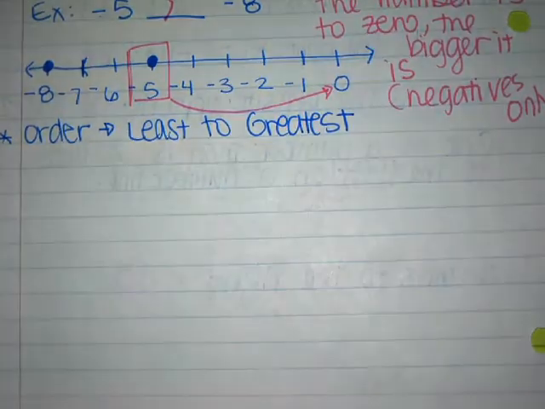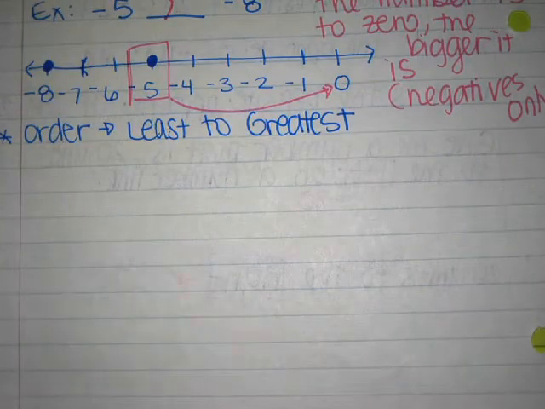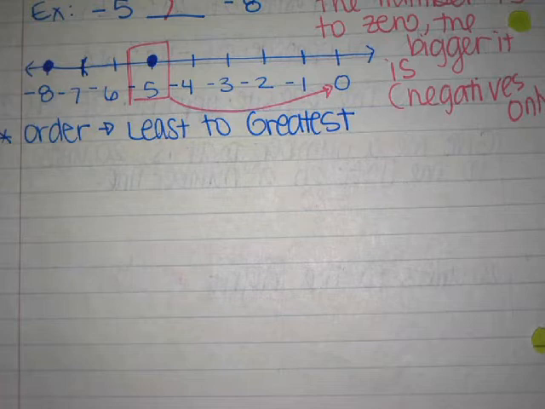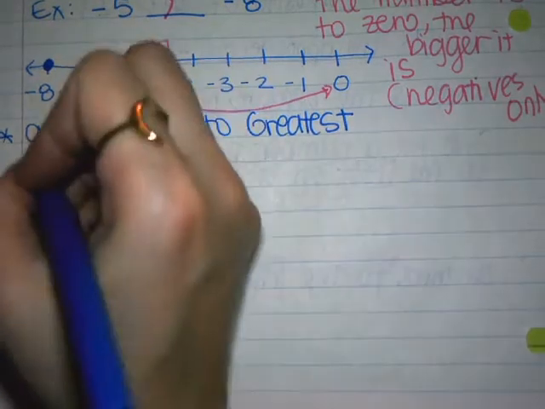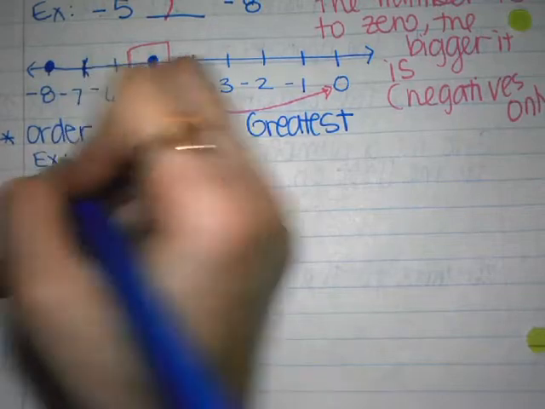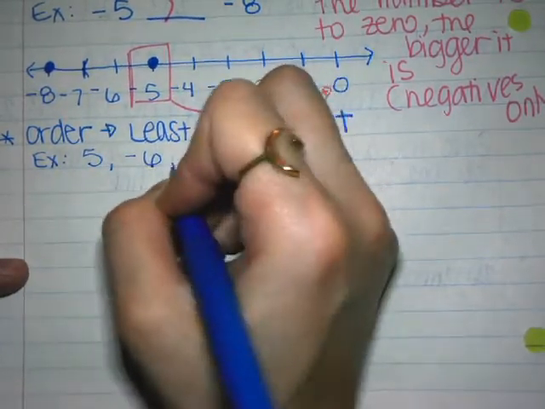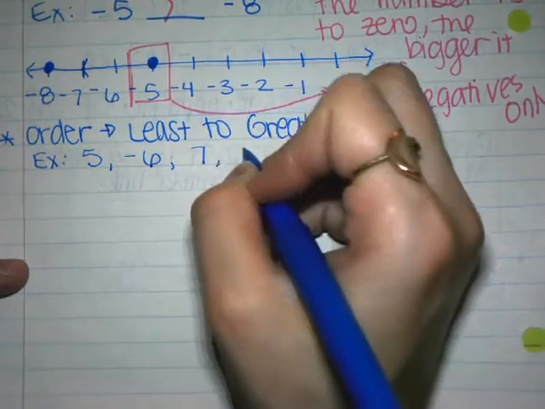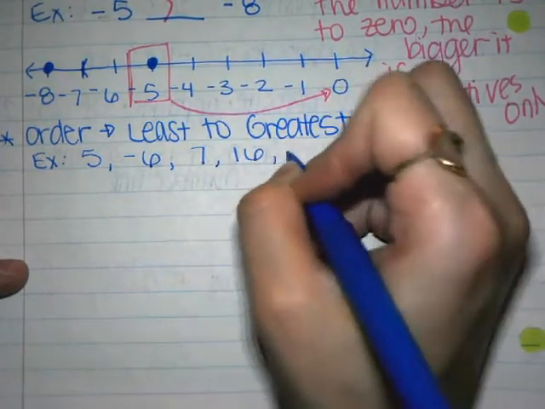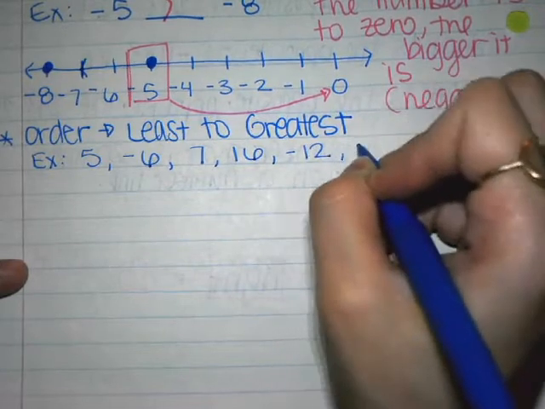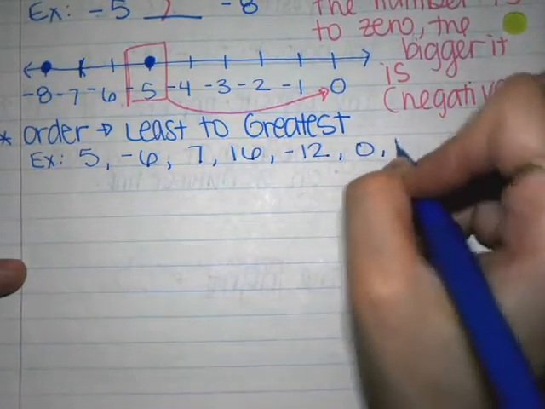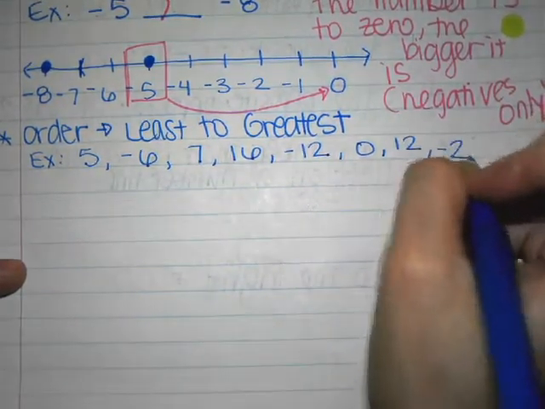So this is like you're drawing it out on a number line, but you're actually not drawing a number line. You're just putting them in order from least to greatest. So I give you these numbers: 5, -6, 7, 16, -12, 0, 12, and -2.